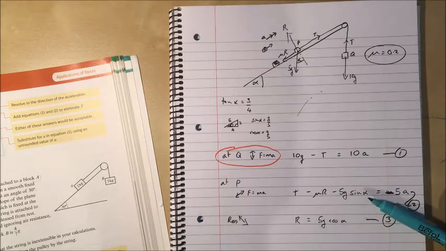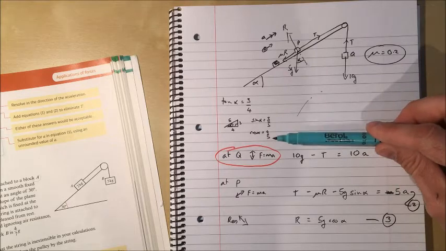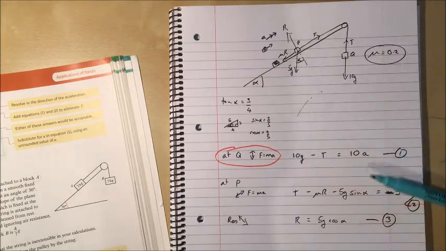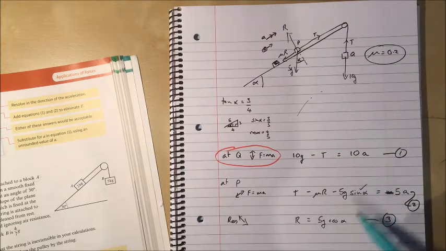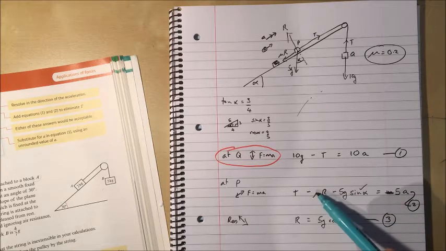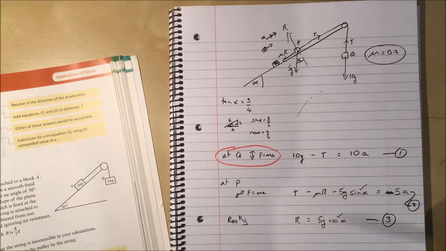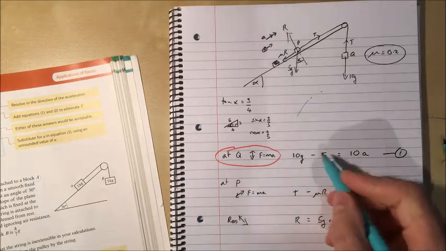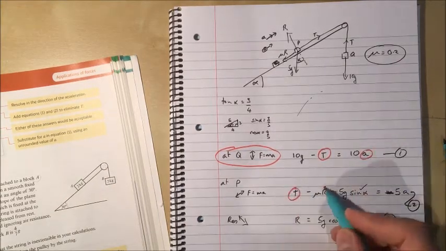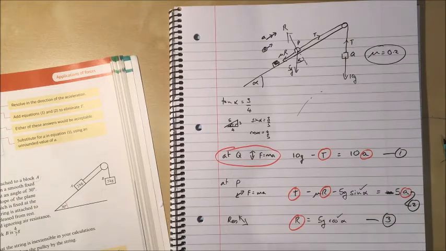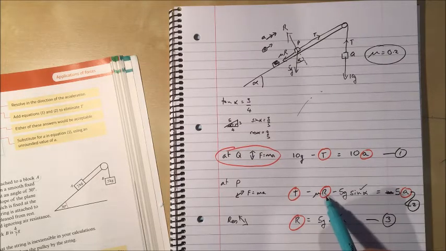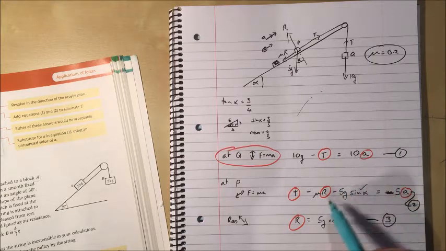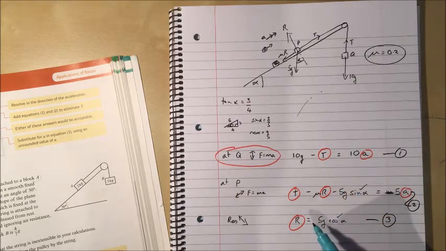You might be looking at it thinking, well, what about this alpha? Well, look, I know sine alpha, and I know cos alpha, and I know tan alpha. So I know that bit, I know that bit, I know what 5g is, I know what mu is because it tells me up here. So the only things that are missing are T, a, and R. And between those 3 equations, I should be able to work those out. If I'm really being clever, then I take equation 3 and substitute into equation 2, and then I take equation 1 and equation 2 and solve those simultaneously.